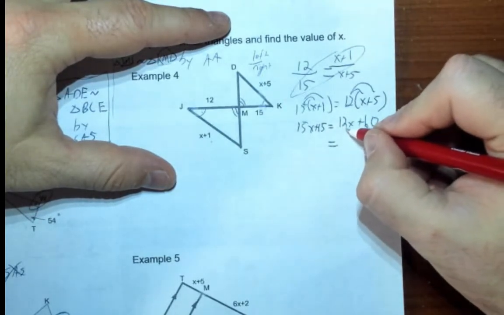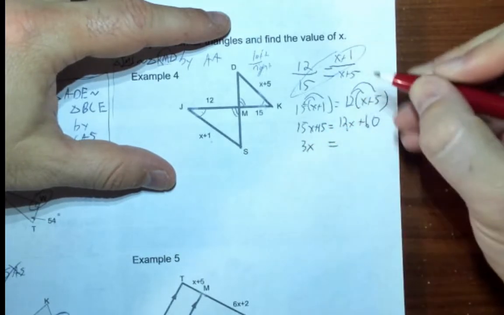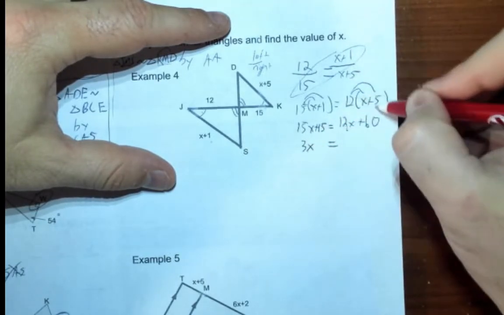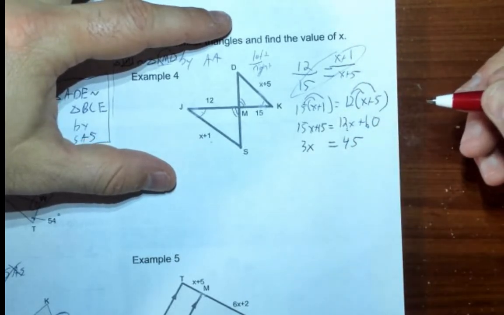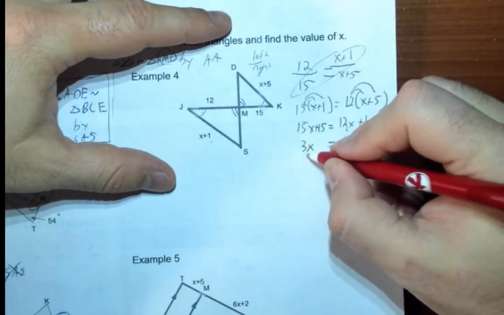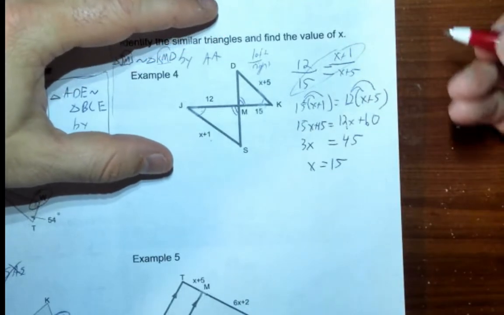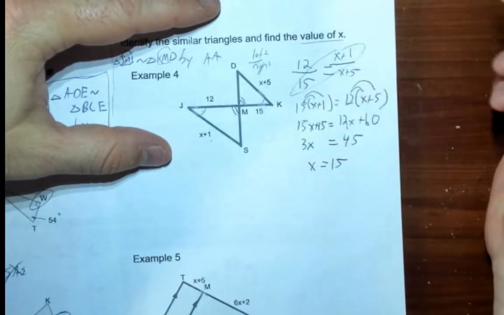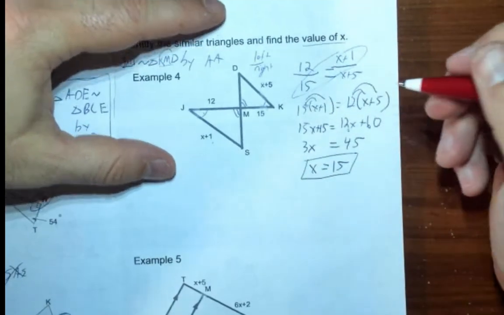So now we need to subtract the 12x on both sides. That's going to leave me with a 3x. We're also going to subtract 15 on both sides, and 60 minus 15 is 45. Now let's divide both sides by 3, and that's going to leave me with x equals 15. Now in this case, the value of x is what it's asking for, so we are finished with the problem.